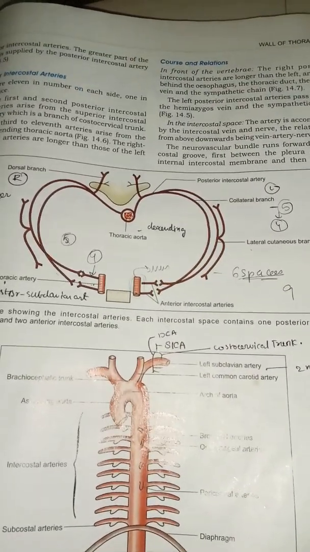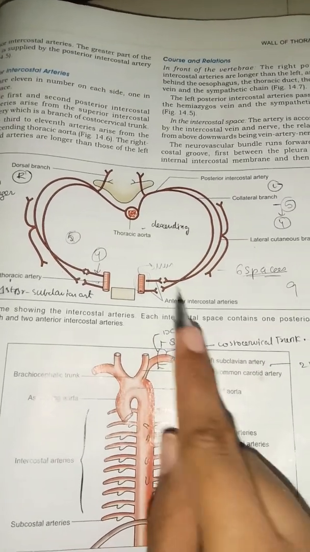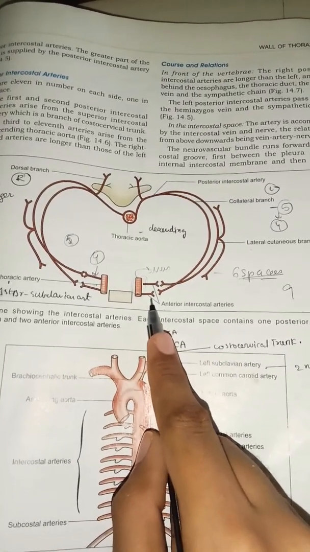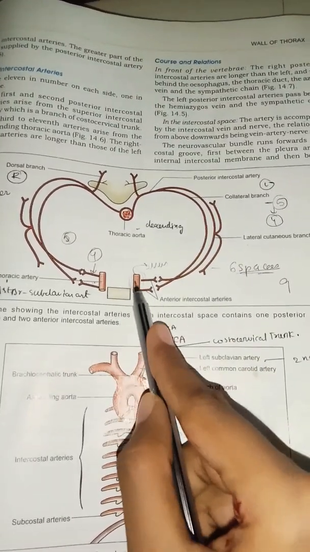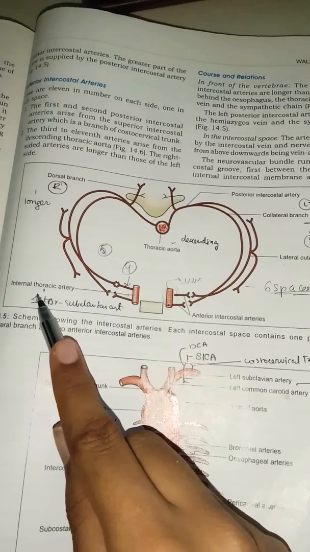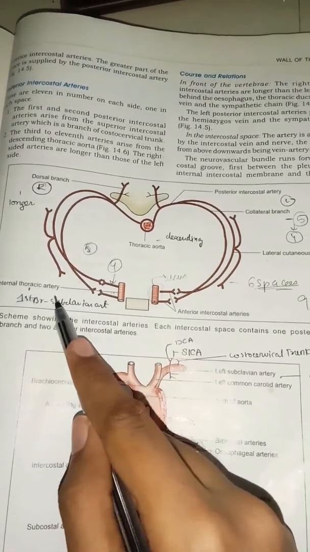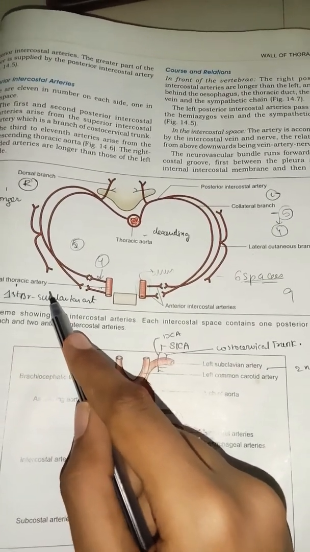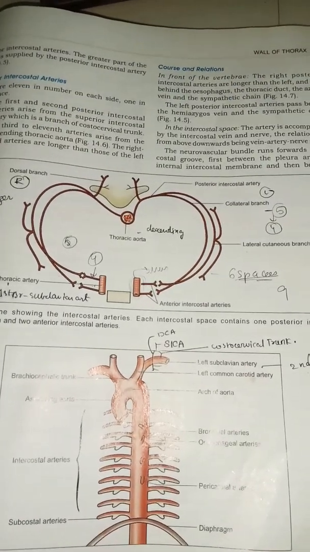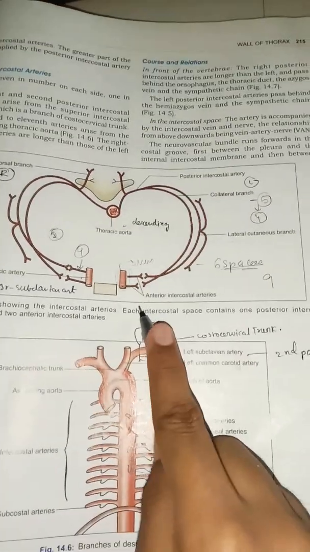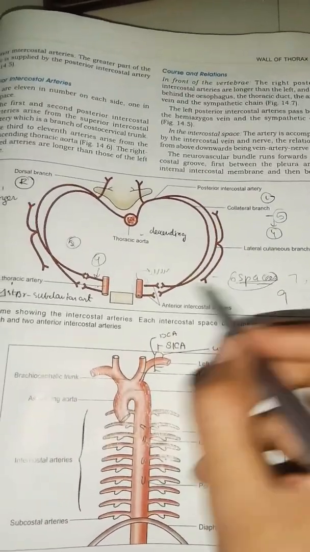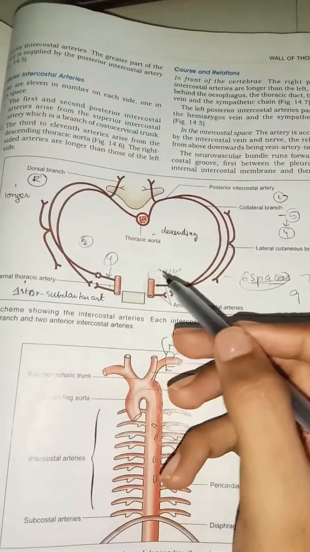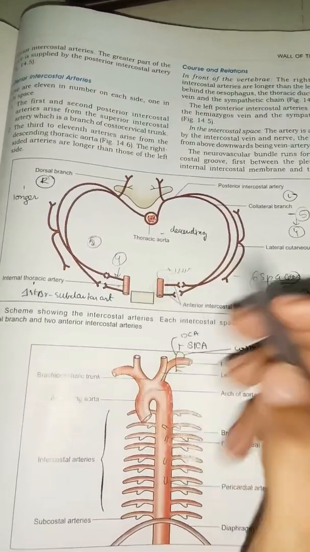These 2 anterior intercostal veins are present in all the 9 intercostal spaces, and in the upper 6 spaces, the veins end in the internal thoracic vein. The same as here, where we have the internal thoracic artery, instead we have the internal thoracic vein. Whereas in the 7th, 8th and 9th spaces, the veins end in the musculophrenic vein. So same as in the arteries: up to the 6th space we have the internal thoracic artery, and later in the 7th, 8th, 9th spaces the musculophrenic artery. Instead, in the veins they will have the musculophrenic vein.